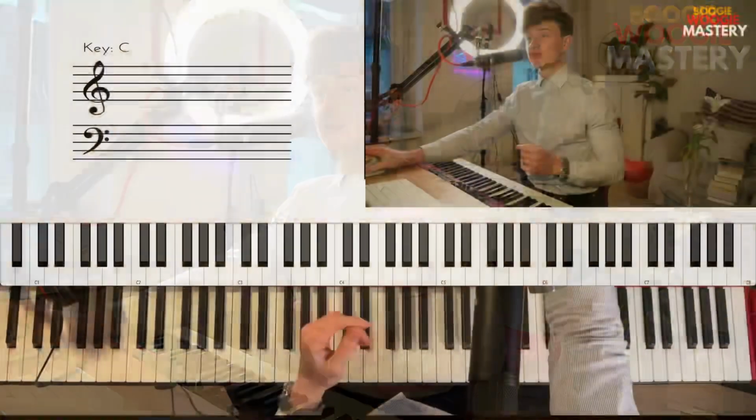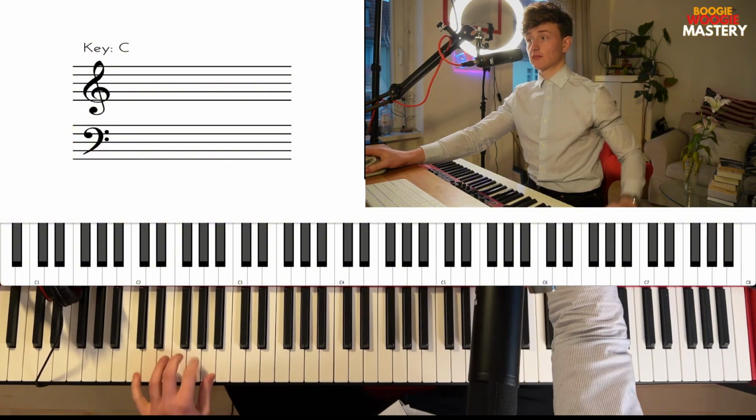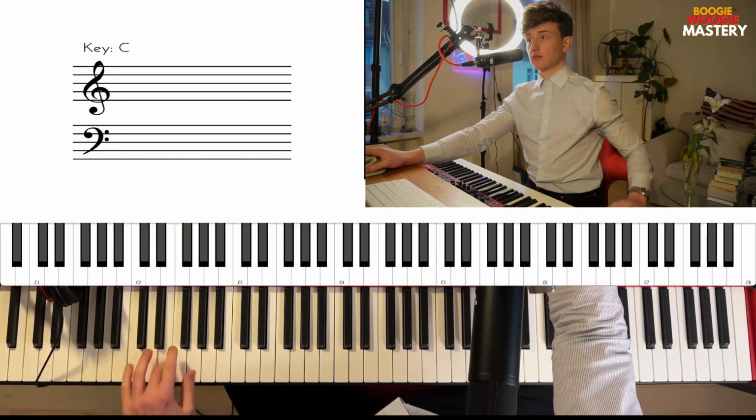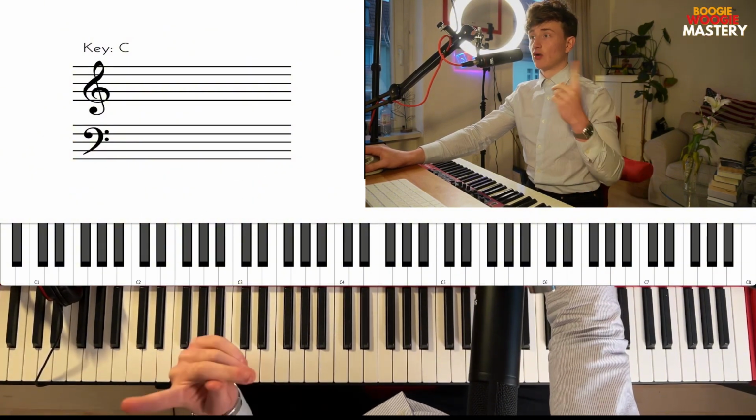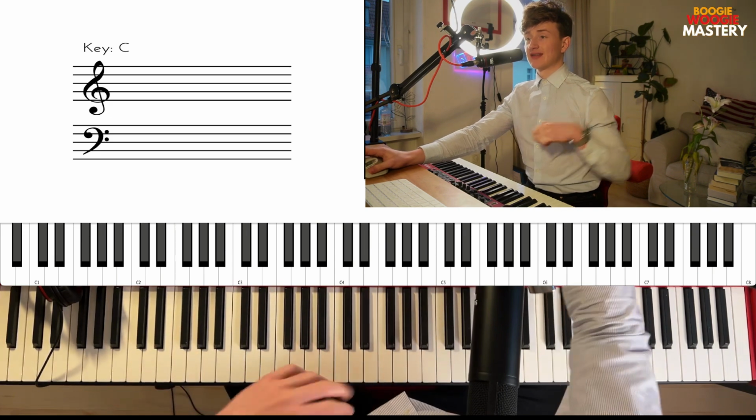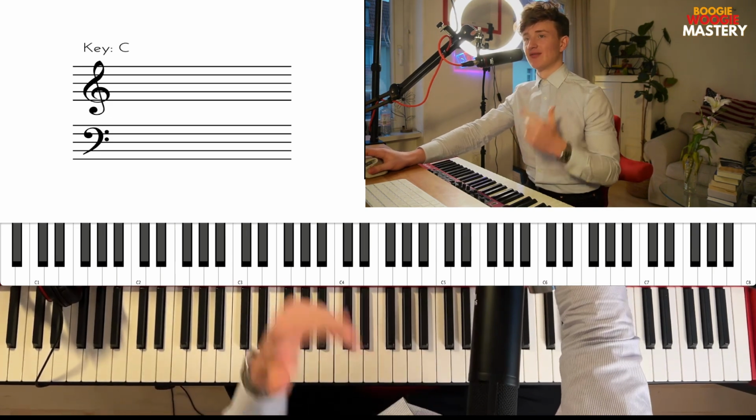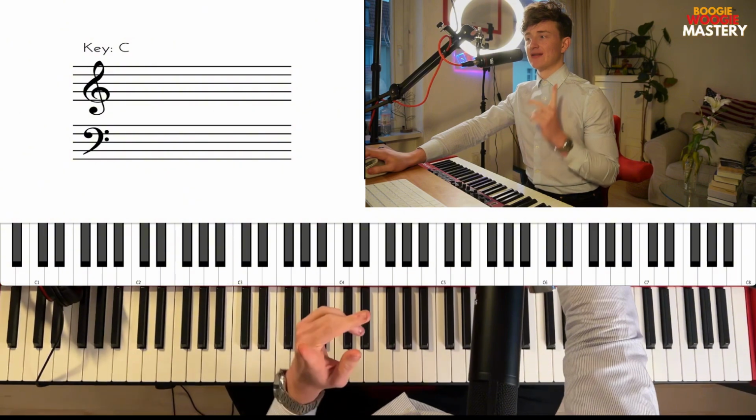So if you can't play the basic Boogie Woogie bass line, this one here, then work through that video here. But if you can, then let's get right into Swanee River Boogie for beginners, part number 1.